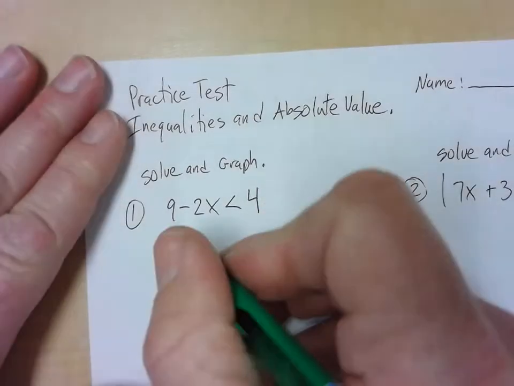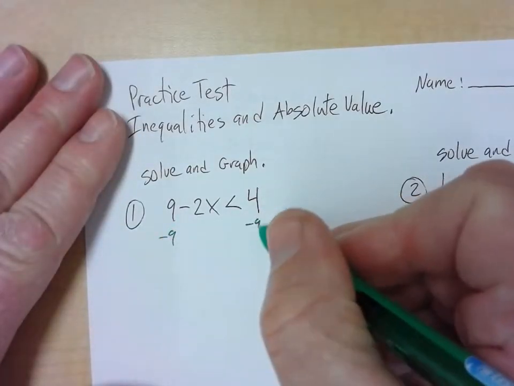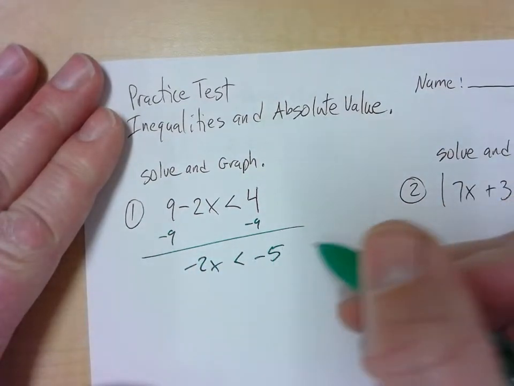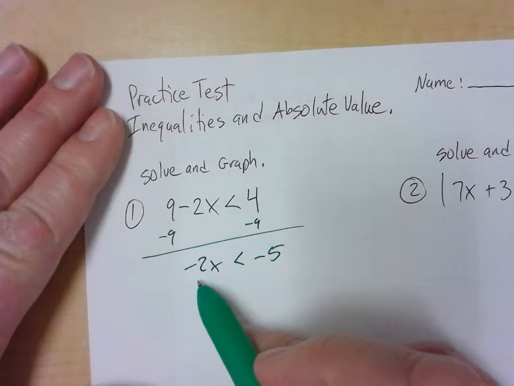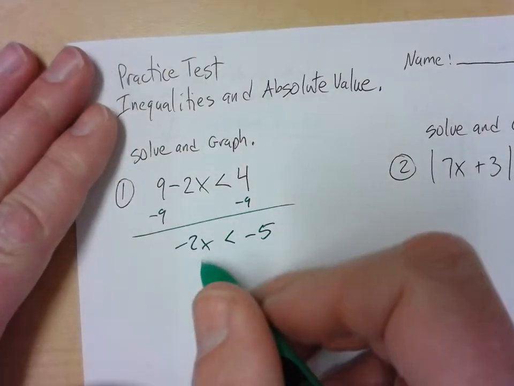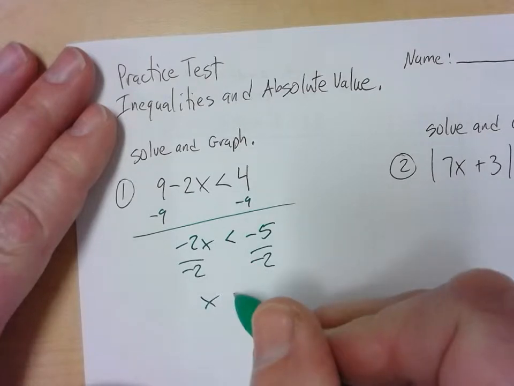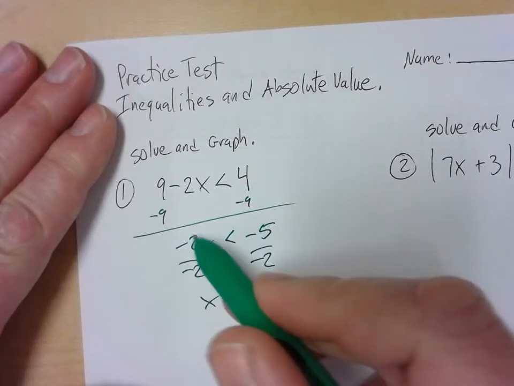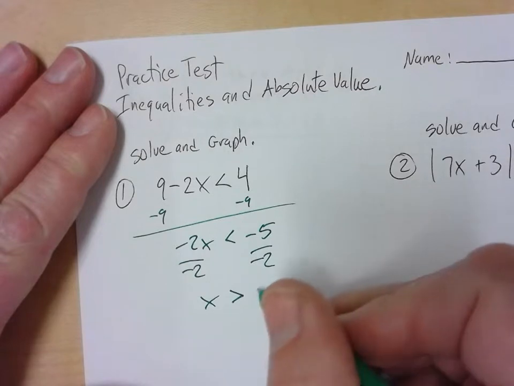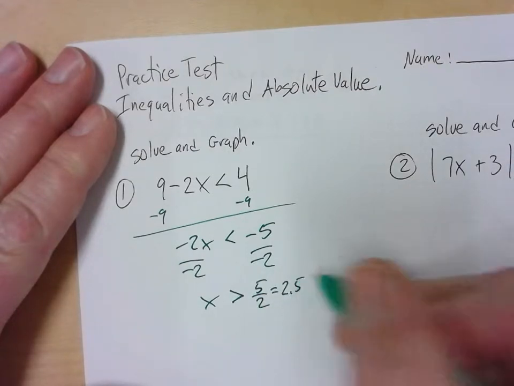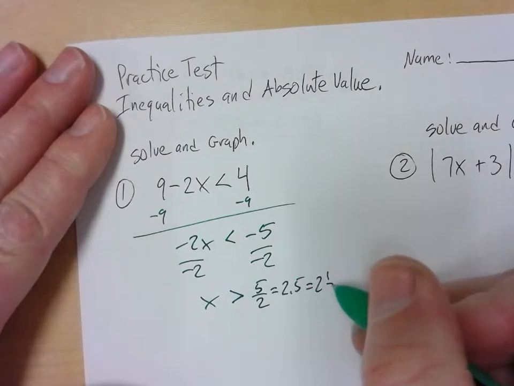So here we go. Subtract 9 on each side, and we get negative 2x is less than negative 5. Then you have to divide each side by negative 2. And we get x is greater than, because when you divide by a negative, you switch the direction of the inequality, 5 over 2, which is the same thing as 2 1/2, however you want to slice it or dice it.